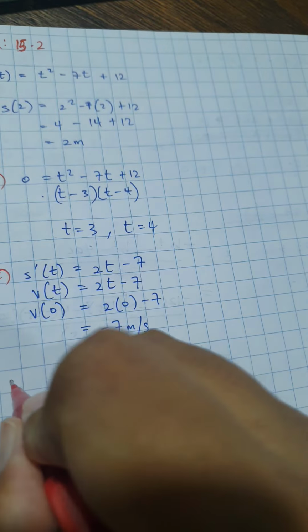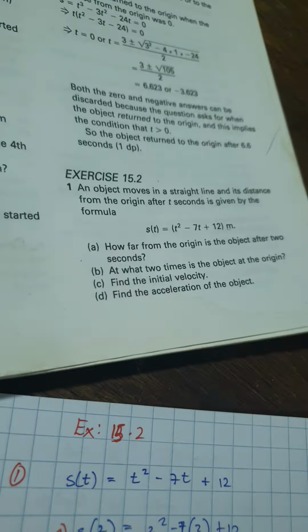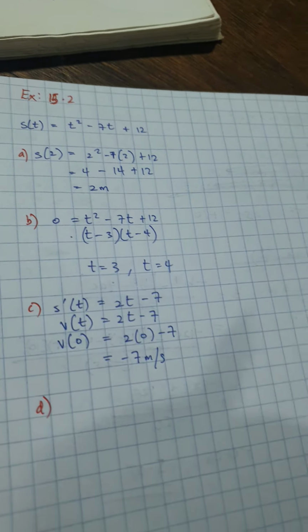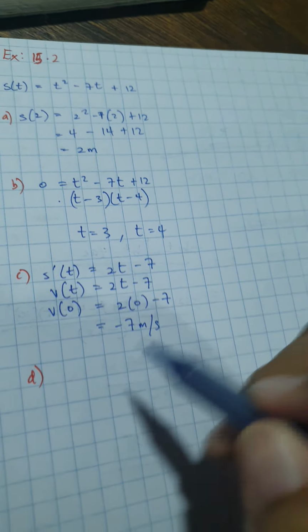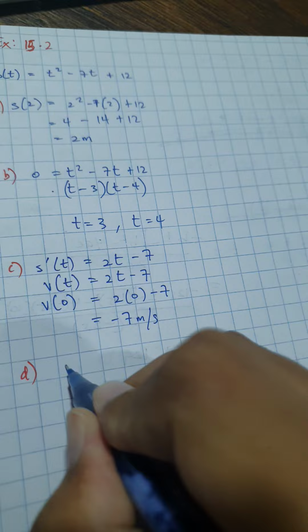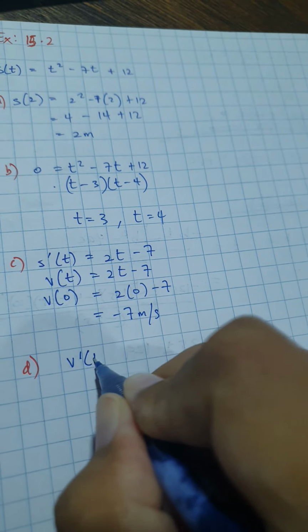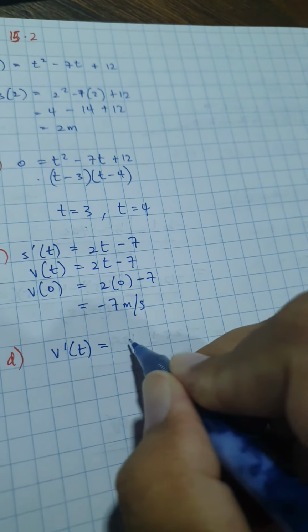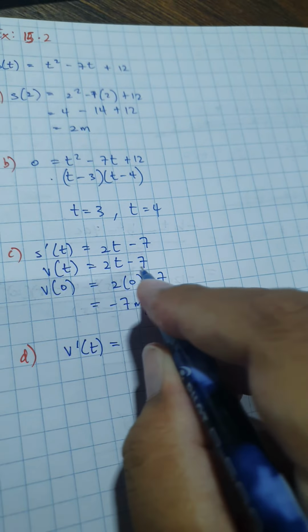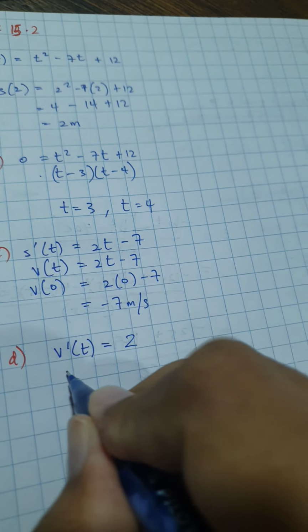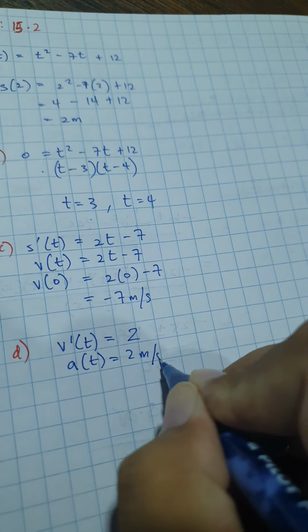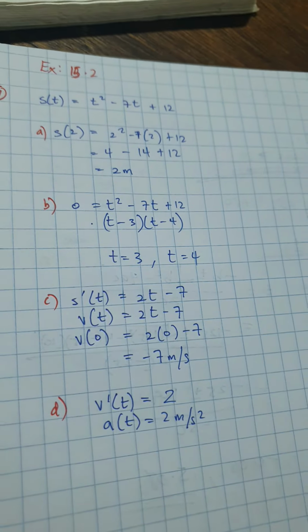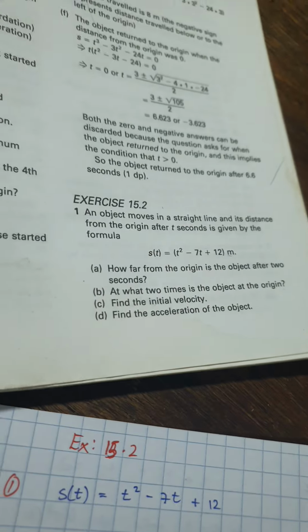Okay, and D, find the acceleration of the object. Of course, we differentiate the formula of the velocity to get the acceleration. If we differentiate 2t minus 7, that's 2. So therefore, acceleration is 2 meters per second squared. Okay, so those are all the answers for the questions here.